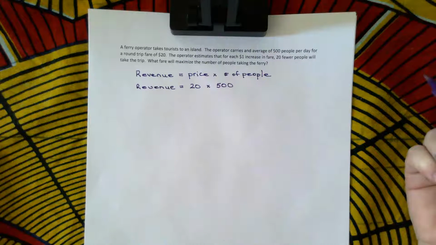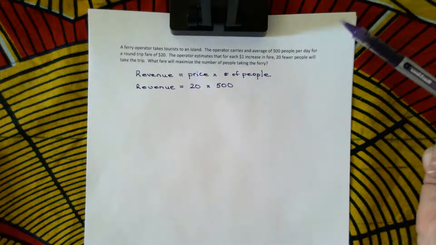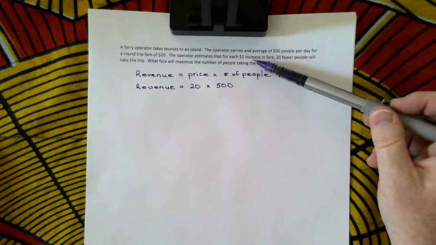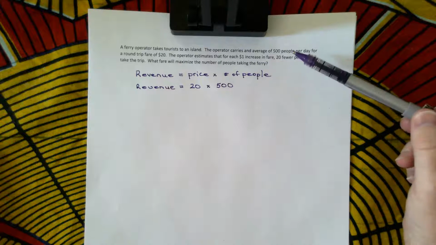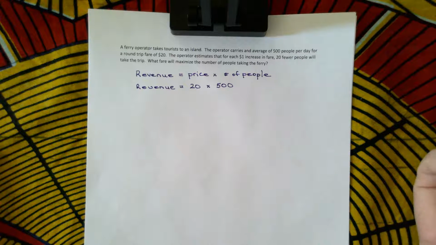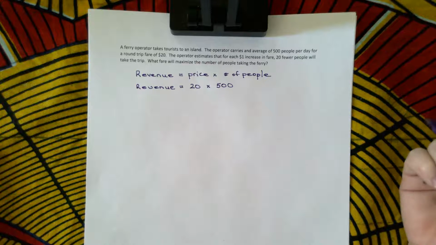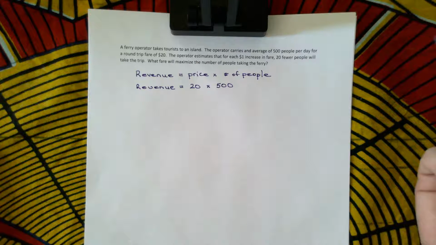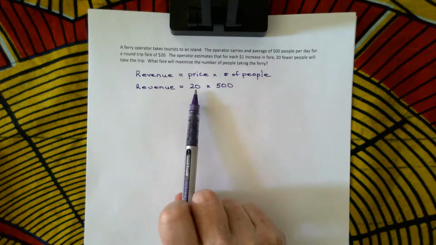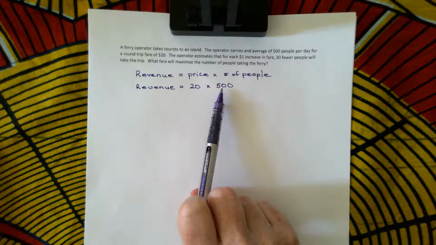And the next thing that's really important is this idea that for every dollar that they increase the price, 20 less people are going to take the trip. And in this case, we need to represent that in some way. So if it was $21, then there would be 480 people going.